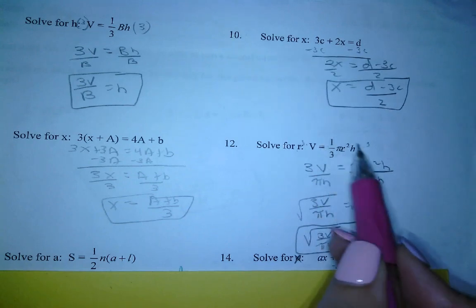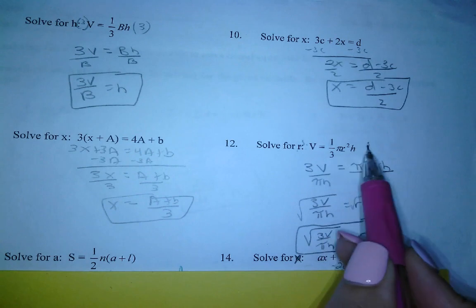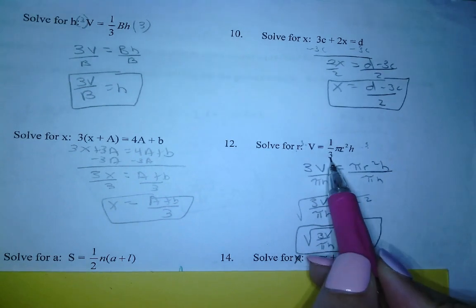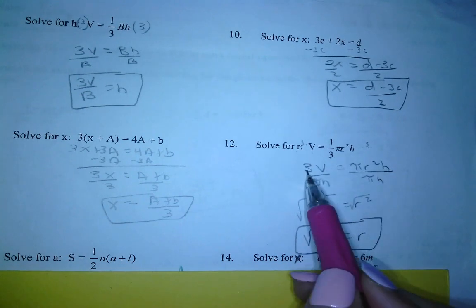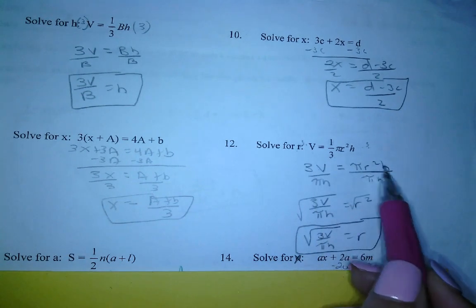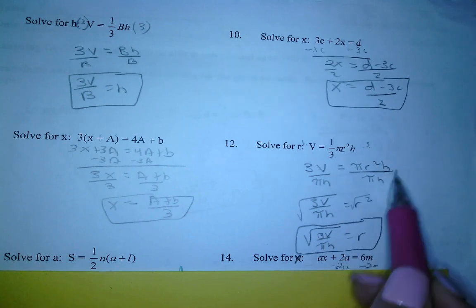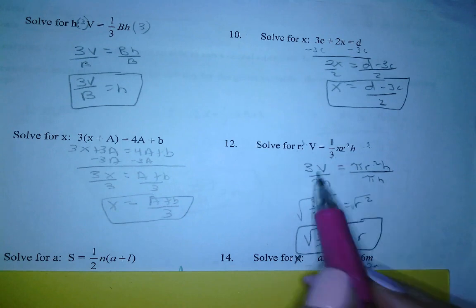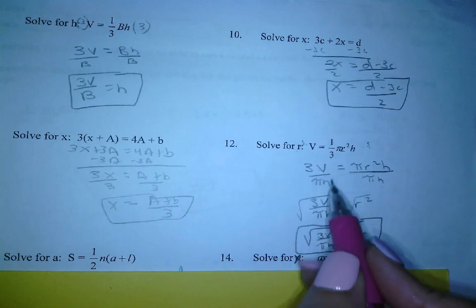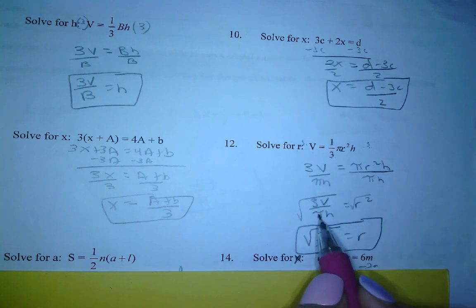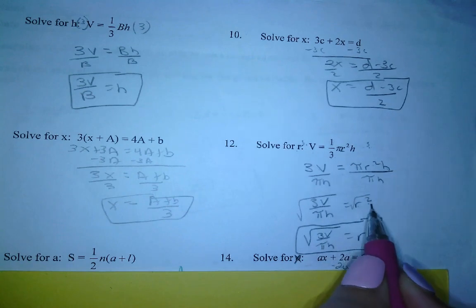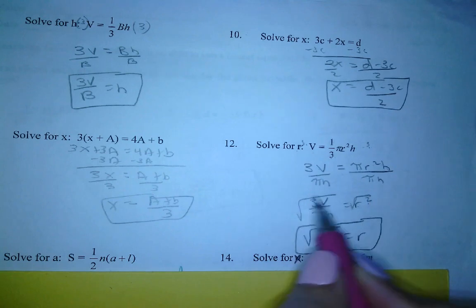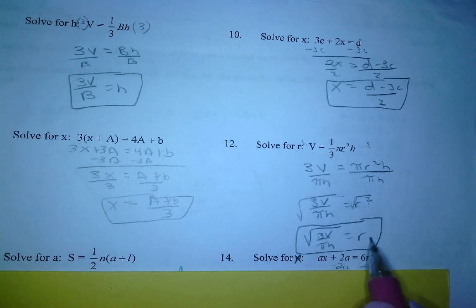This is all multiplication. So I'm going to multiply by the 3, which is really like dividing by 1/3. So I'm going to multiply each side by 3 to get the 3v equals pi r squared h. I want the pi and the h to move, so I'm going to divide them out because it's multiplication. So divide, divide. So 3v over pi h equals r squared. How do you undo a square? A square root. So I square root the right, I square root the left. The square root of r squared is r.